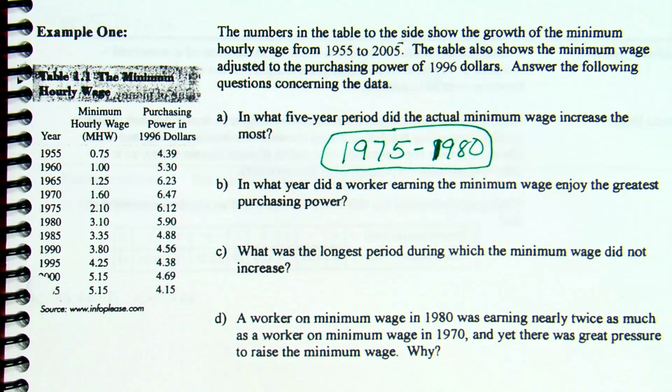Okay, B. In what year did a worker earning the minimum wage enjoy the greatest purchasing power? So when did they get the most out of their dollar, I guess? Was that like 1970? Is that what the numbers say?